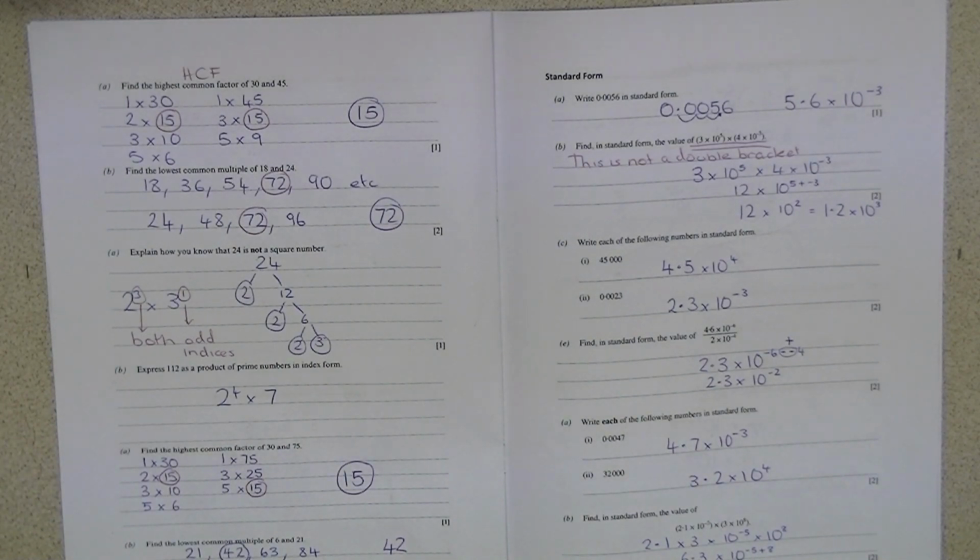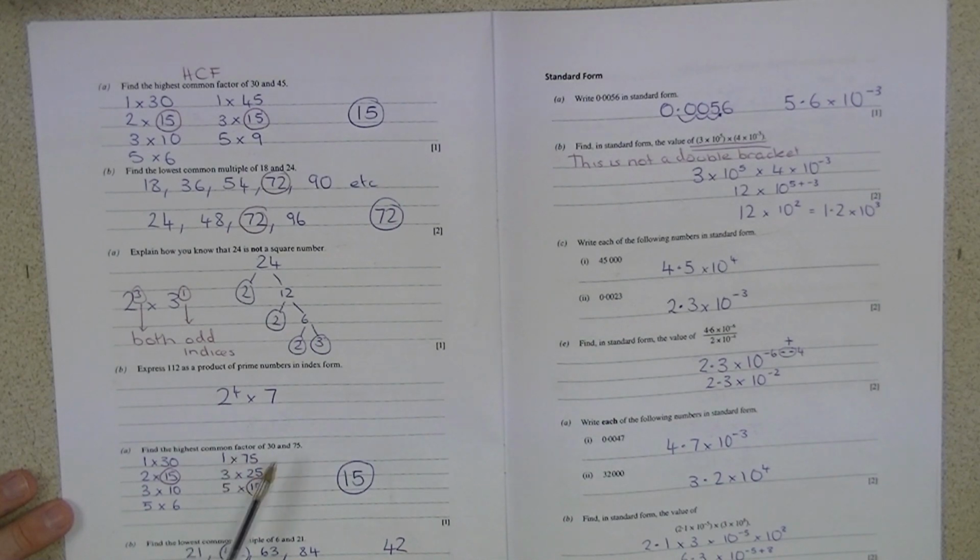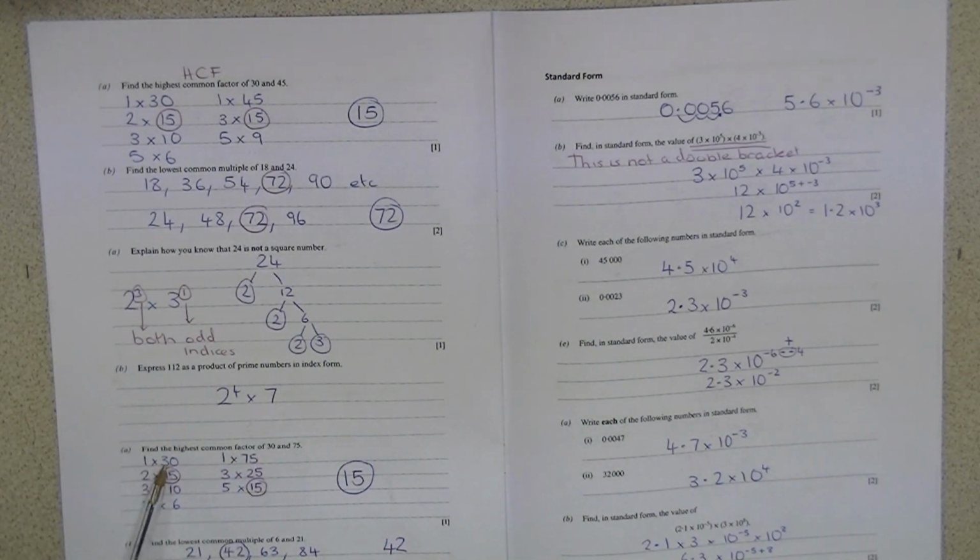Just to mention, HCF, highest common factor, and LCM, lowest common multiple, is getting asked more and more in the last couple of years. So be confident you know the difference between factors that go into a number and multiples that number goes into. Just to make sure you get all the factors, what I tend to do, when I was listing my factors of 30, I start with 1 times the number, so 1 times 30.